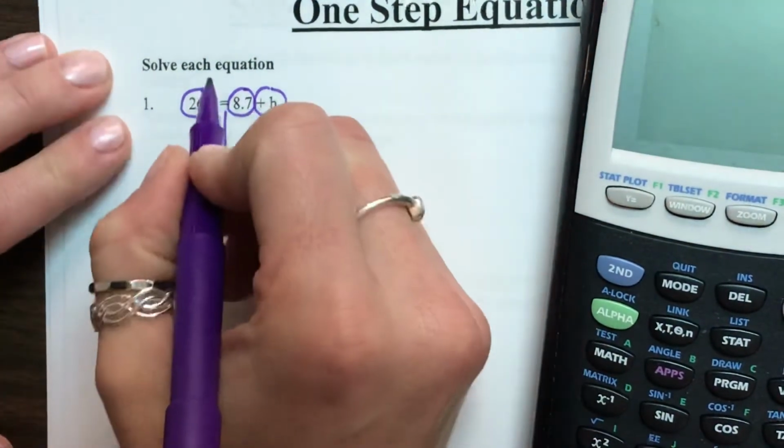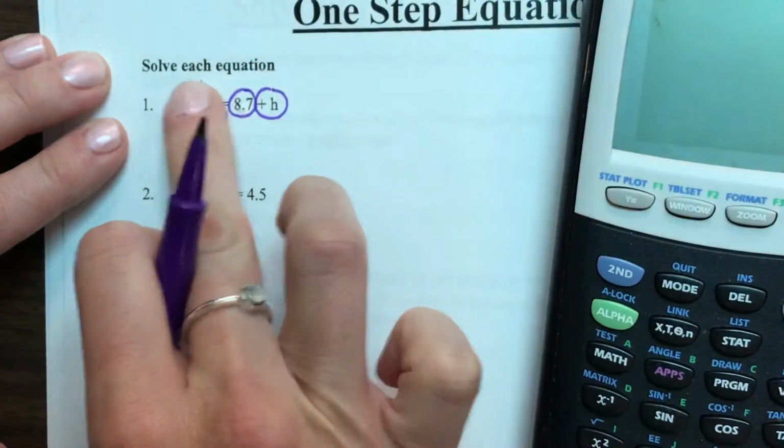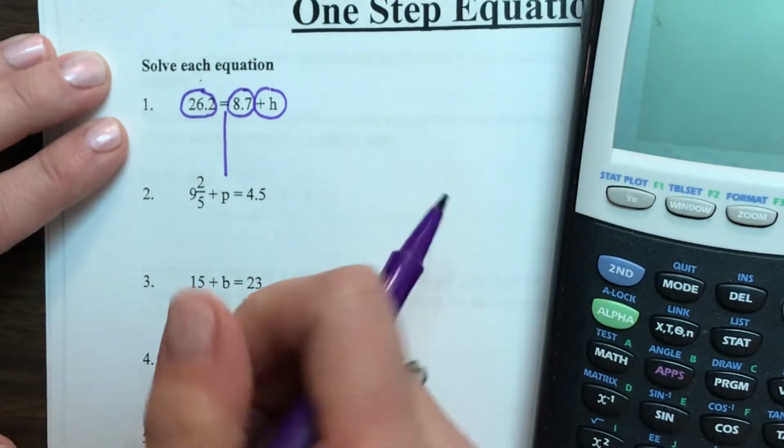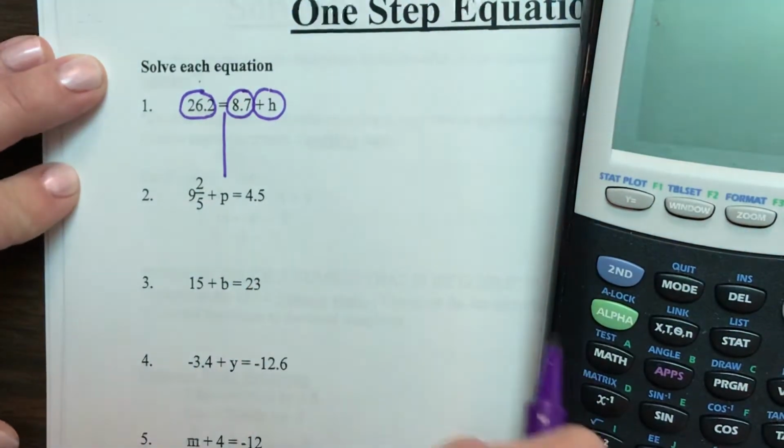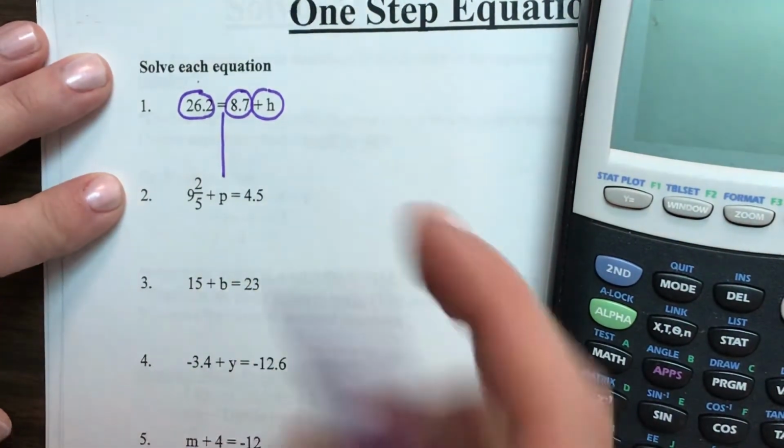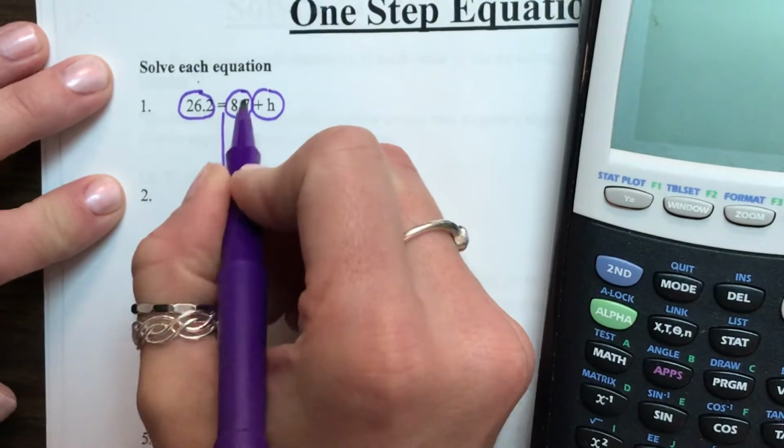So I'm going to start with this side because another reason, if we got rid of this 26.2, now we would have nothing over there. And so there's nothing we can do. We're done. But that's not a good thing because we won't have an answer. So I've got to get rid of this 8.7.